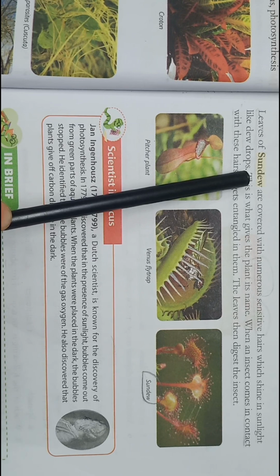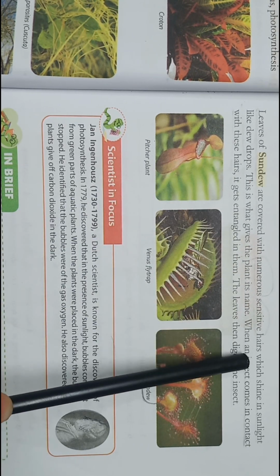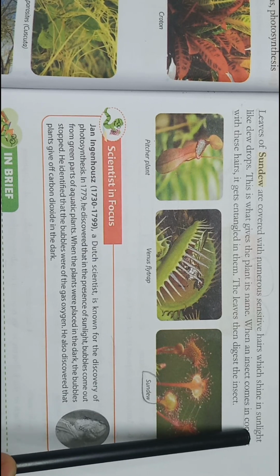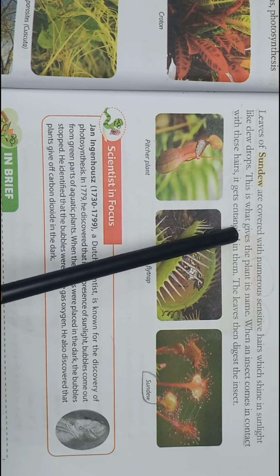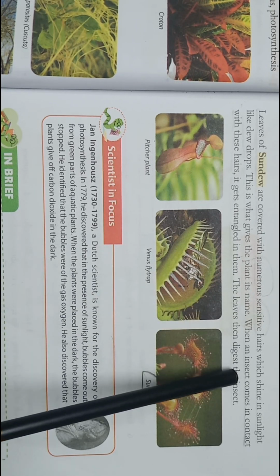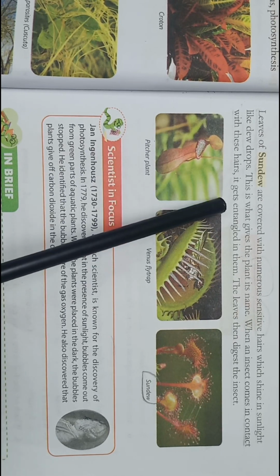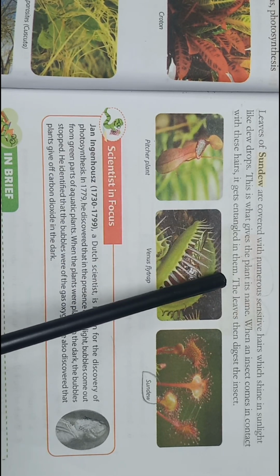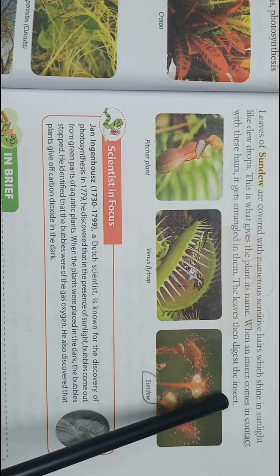Leaves of sundew are covered with numerous sensitive hairs which shine in sunlight like dewdrops. This is what gives the plant its name. When an insect comes in contact with these hairs, it gets entangled in them. The leaves then digest the insect.